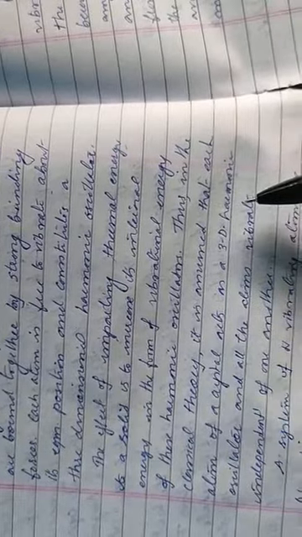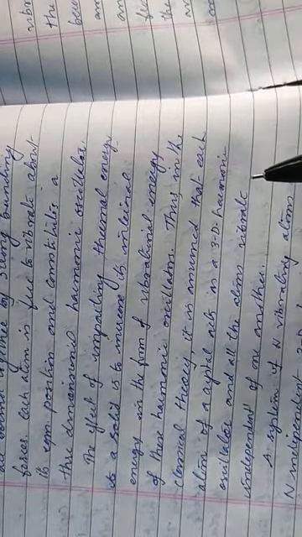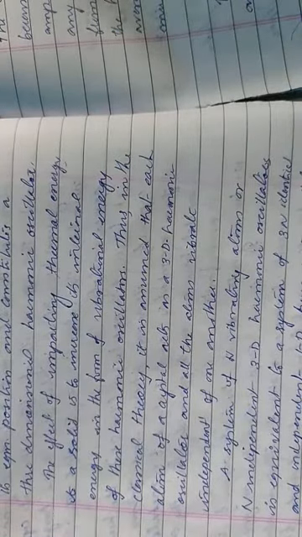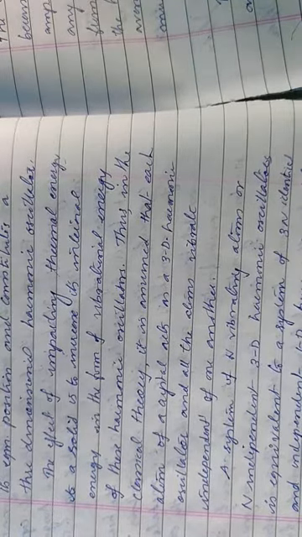The effect of imparting thermal energy to a solid is to increase its internal energy in the form of vibrational energy of these harmonic oscillators. Thus, in the classical theory, it is assumed that each atom of a crystal acts as a three-dimensional harmonic oscillator and all the atoms vibrate independent of one another. What happens when heat is applied to a crystal system? The supplied heat is used to increase the internal or vibrational energy of these harmonic oscillators.